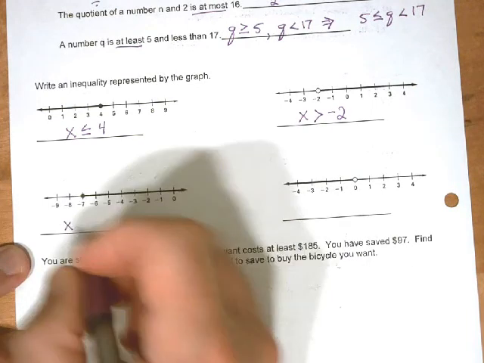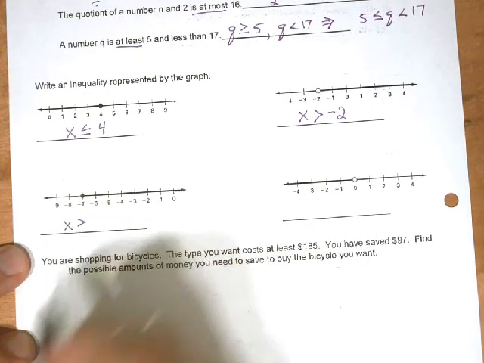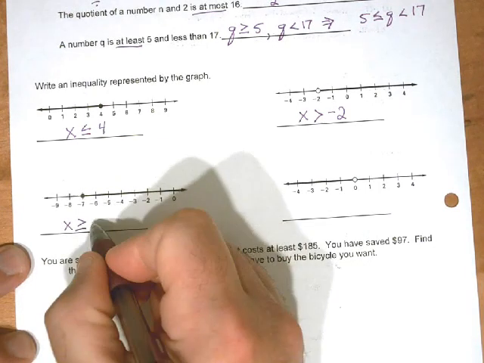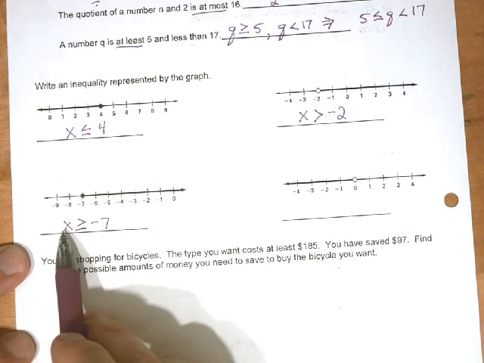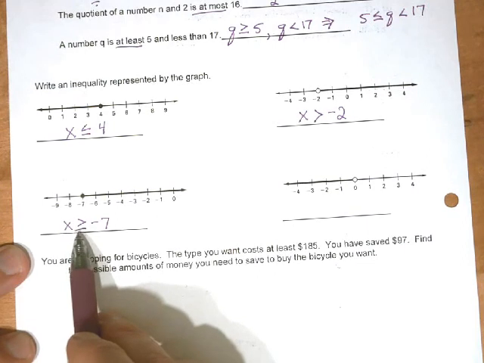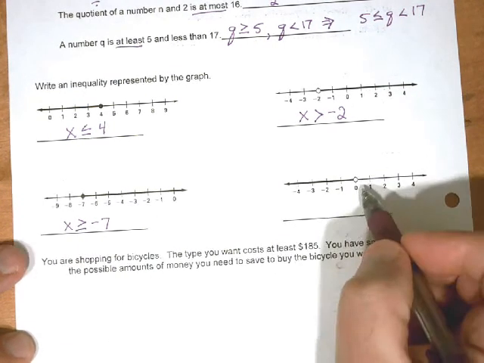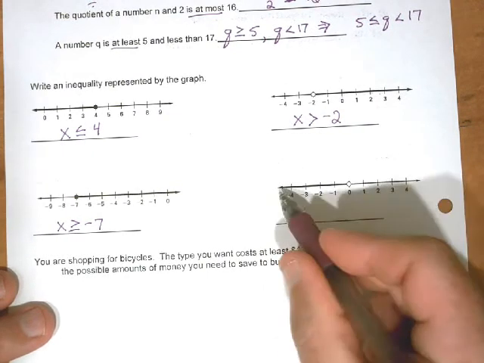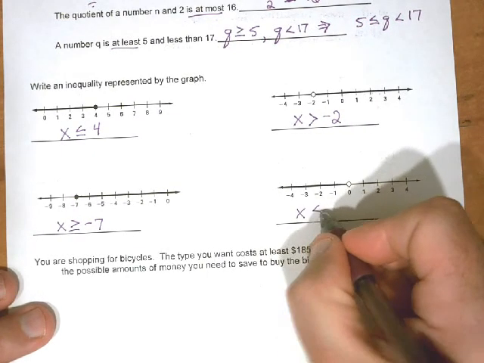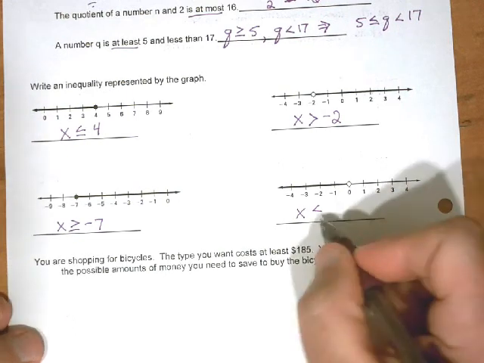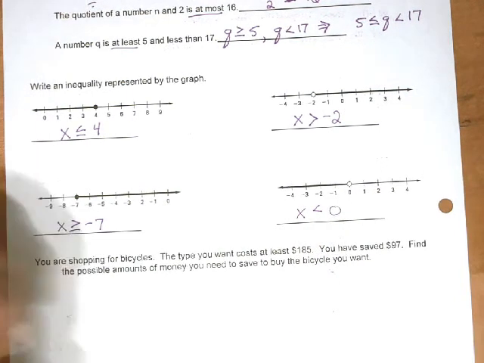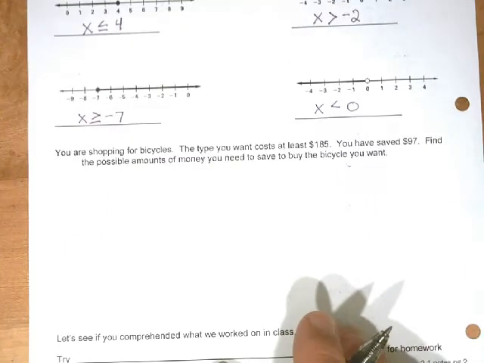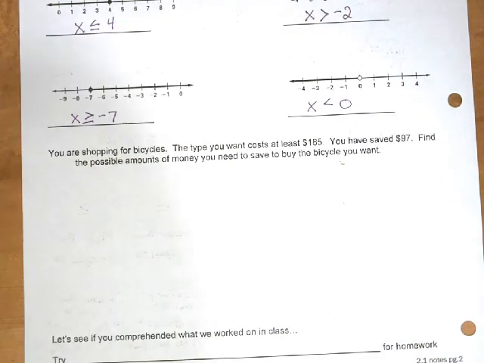So again, if I didn't know my terminology, I would at least know this is here, starting with the variable first. My arrow points off to the right. So the arrowhead points to the right. It's filled in. That's an equal sign. And then my minus 7, which does read x is greater than or equal to minus 7. And then the last one here, x. Again, my arrowhead points this direction. It's less than, and it's open, so there's no equal sign, and 0.